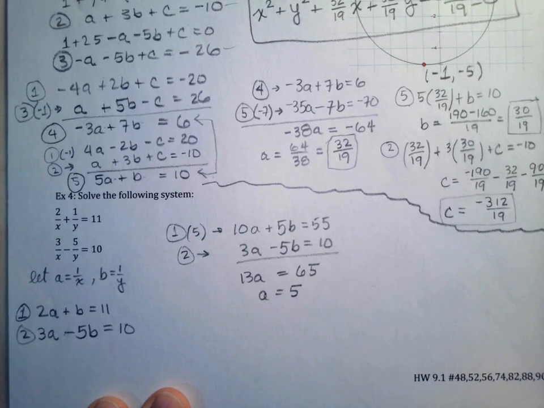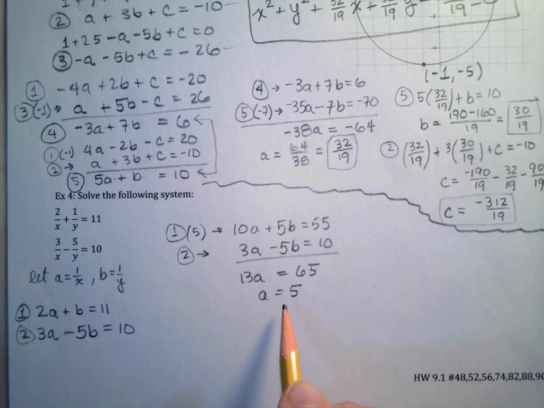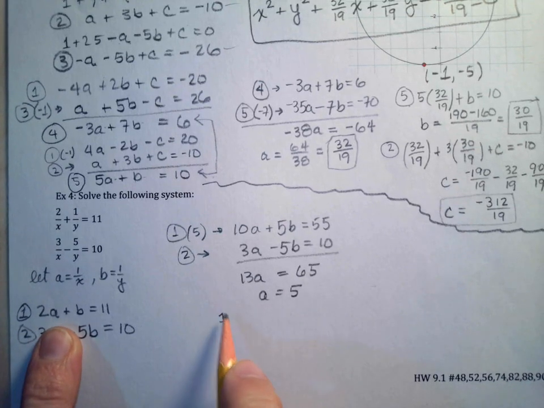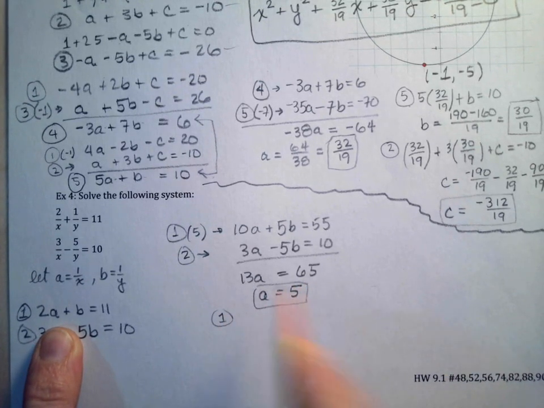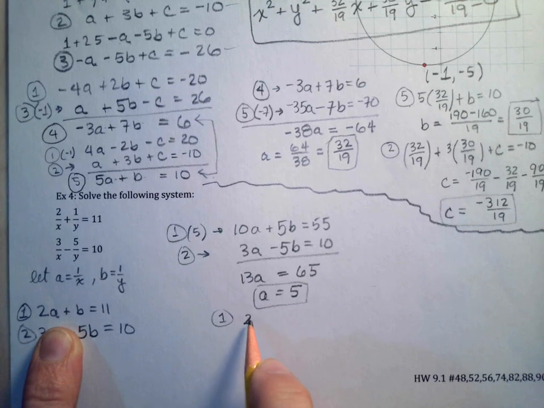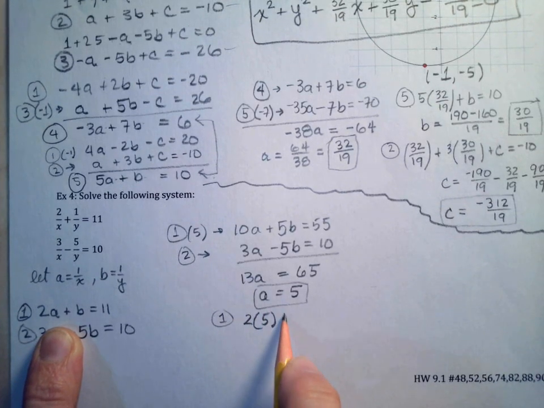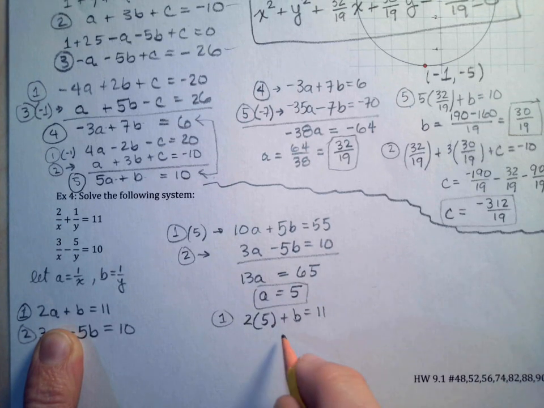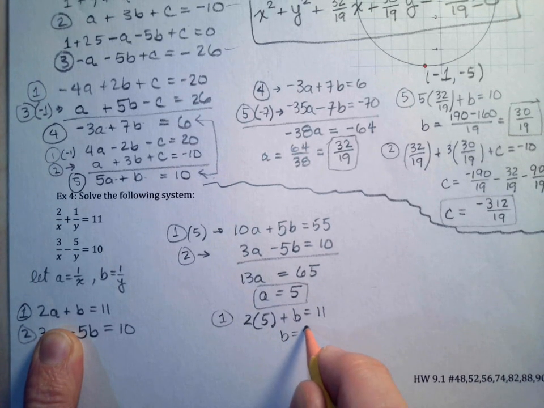All right, now we're going to take that and plug it into one of the other equations. Let's plug it into equation 1. So we have 2 times 5 plus b equals 11. So I think we can see b is equal to 1.